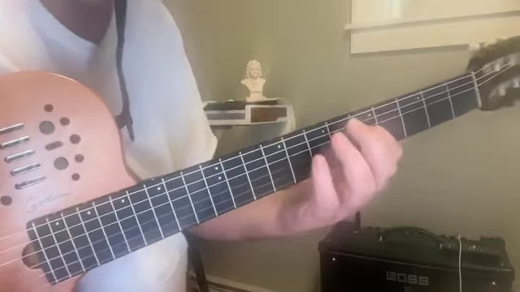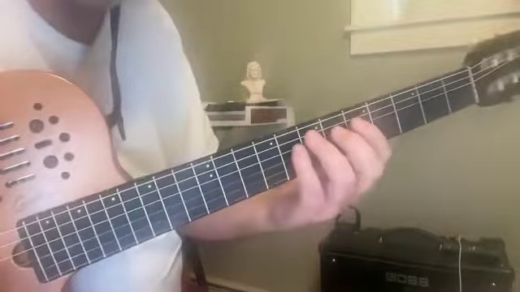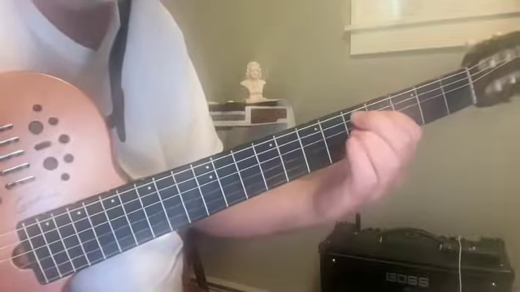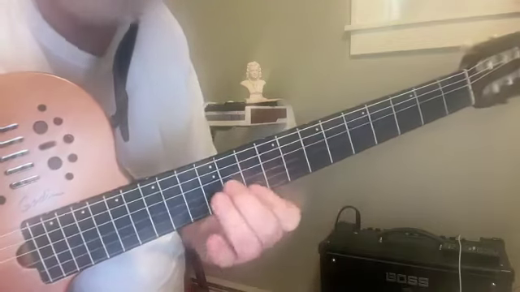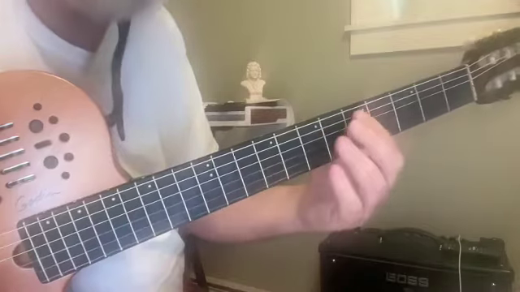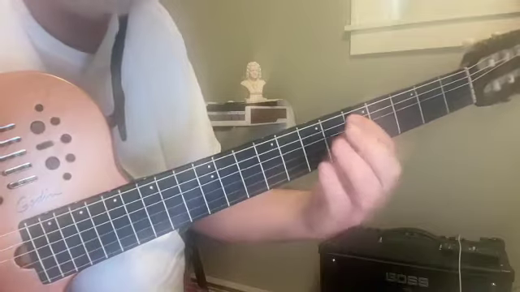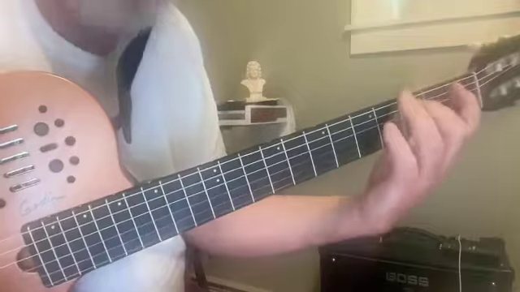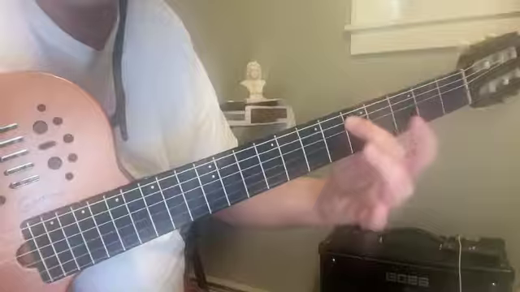Now a nice place to go from here to prolong heading back to 1 is to go for the 5 of 5. So in our case of G minor, D7 is the 5. But we're going to put the 5 of 5 in front. So if D is the 5 of G, 1, 2, 3, 4, 5. So D to G. What's the 5 of D?